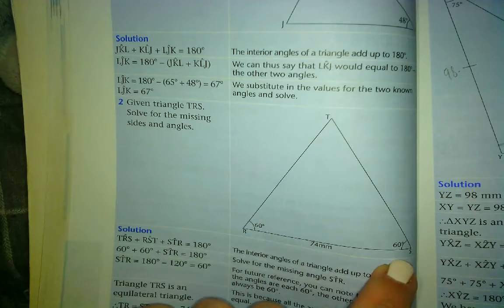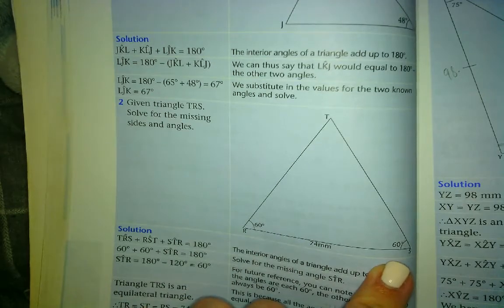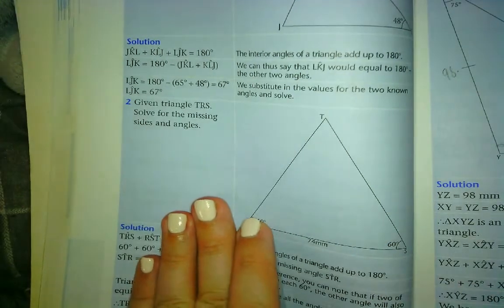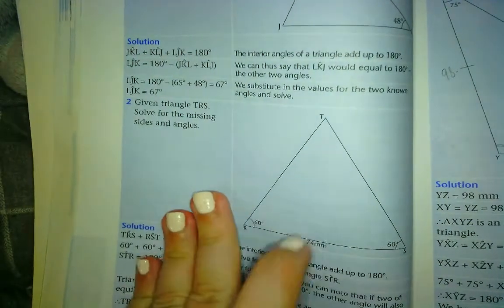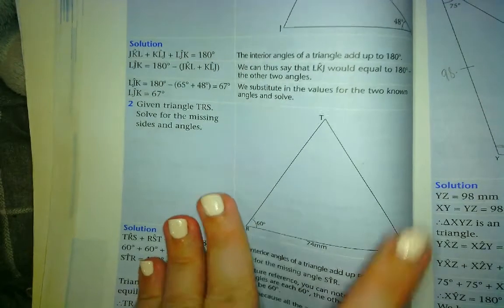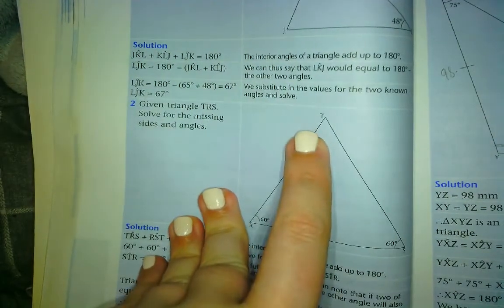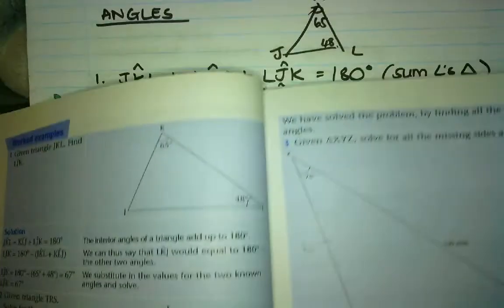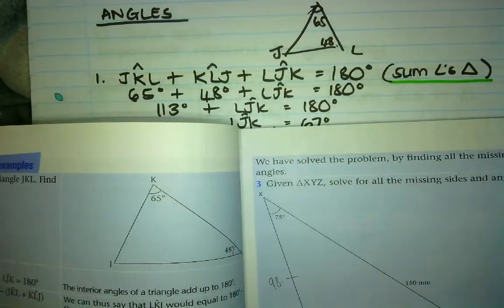So which one do we actually need to find first? The angles or the sides? I hope you said angles. Okay, because we've got 2 angles, we might as well just find the third one, and then we're done. So we've got 60, 60, and then that one will actually also be 60 if you know your properties of an equilateral.